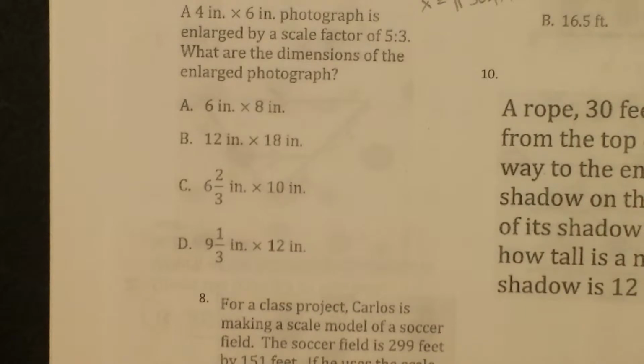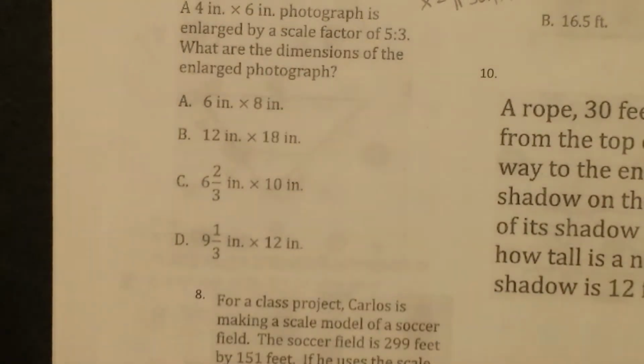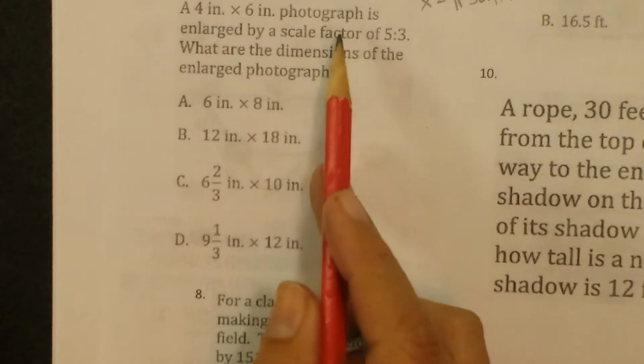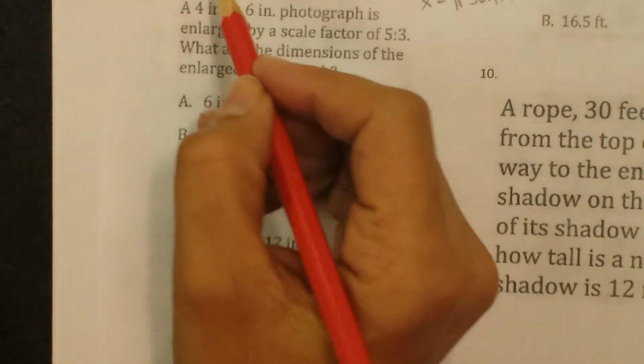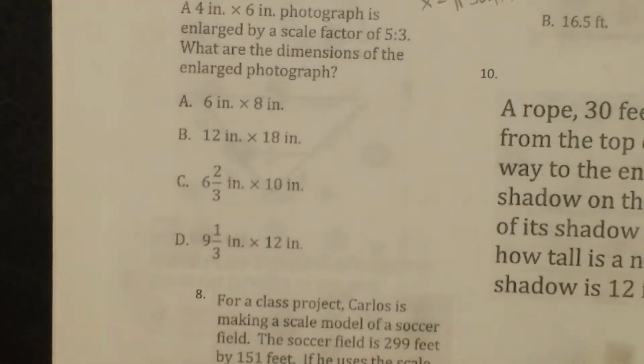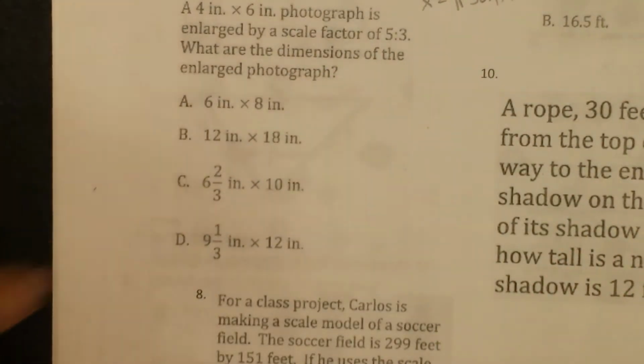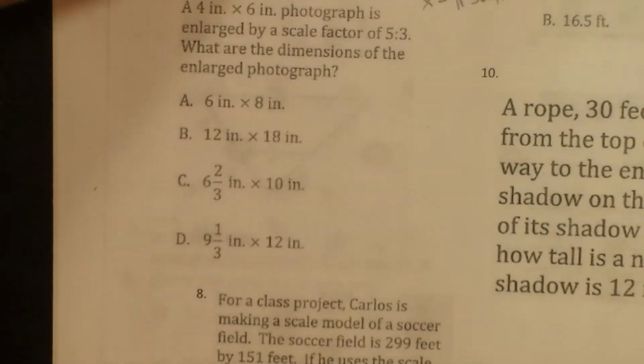A 4 by 6 inch photograph is enlarged by a scale factor of 5 to 3. What are the dimensions of the enlarged photograph? Oh, in fact, you know what? We're going to leave this to when we do scale factors with transformations. I'll come back to this question, so for right now, don't even worry about that one. I'll come back to it when we do transformations, when we're dealing with scale factors. I'd love to introduce that then. All right, so let's look at the next one.